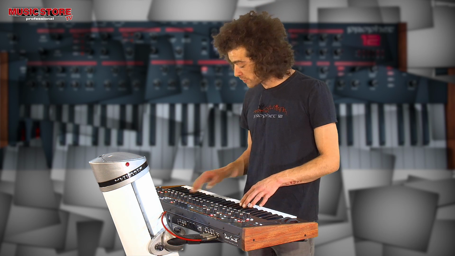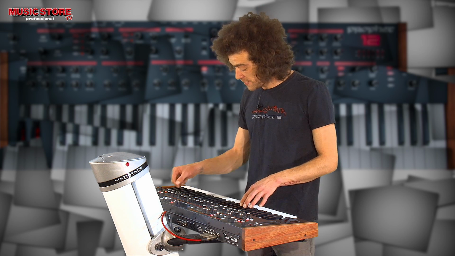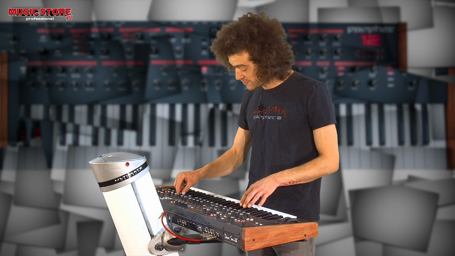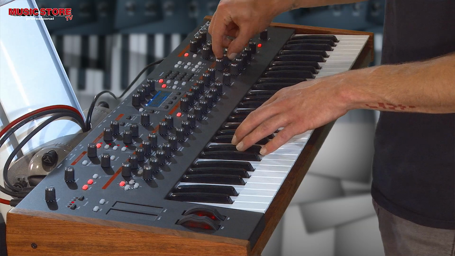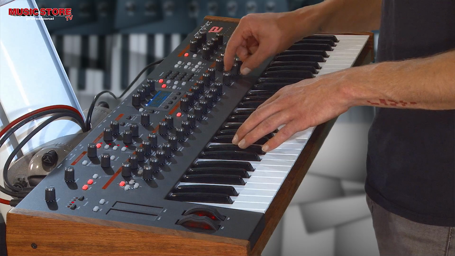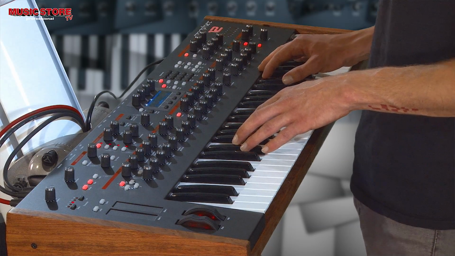Following the high-pass filter, we have an analog VCA with all the typical VCA properties: envelope amount, velocity to envelope amount, and then it's a 5-stage and repeatable envelope as well.